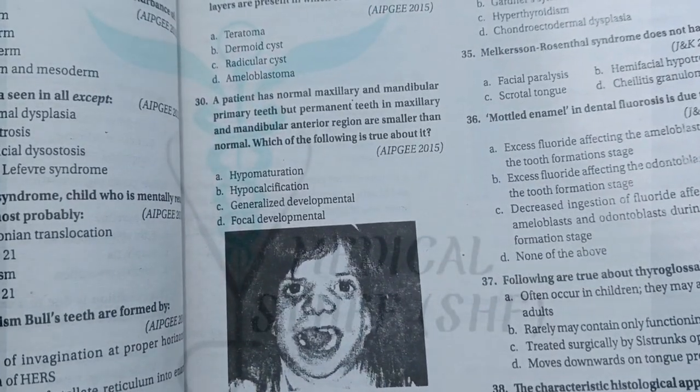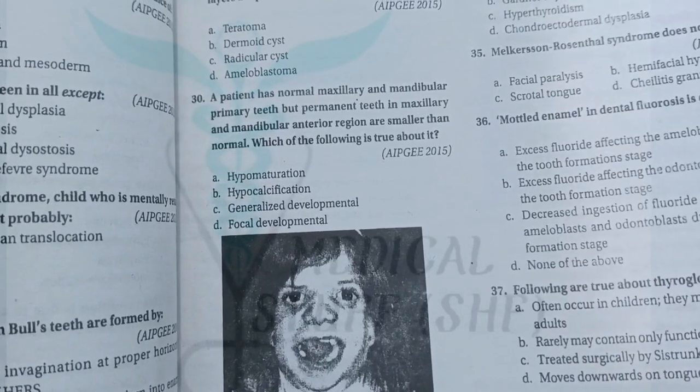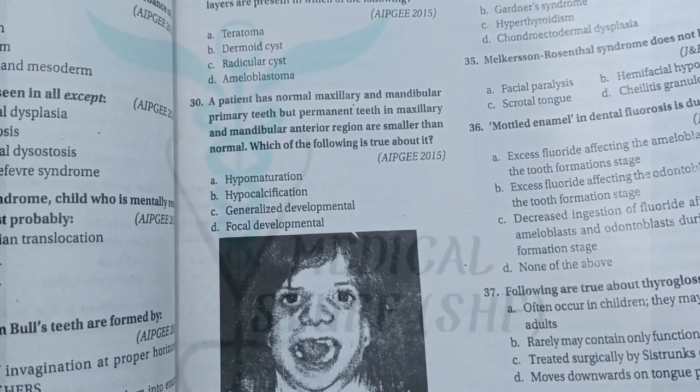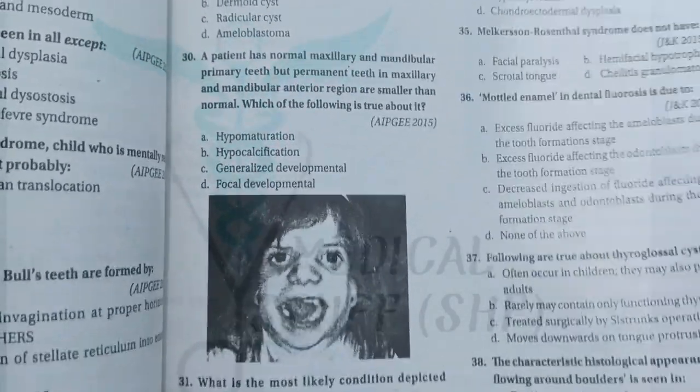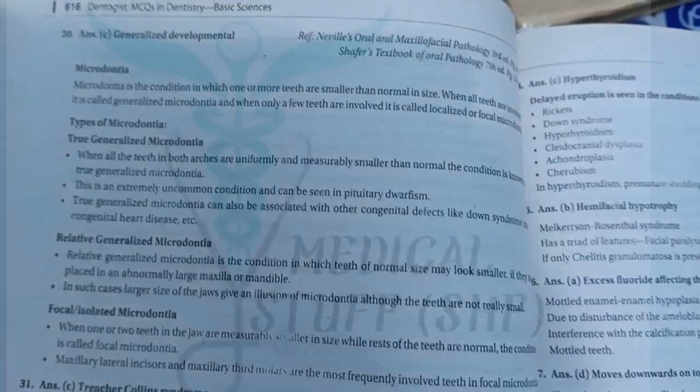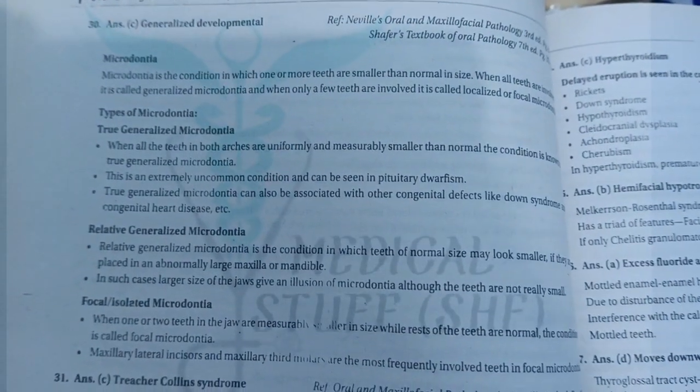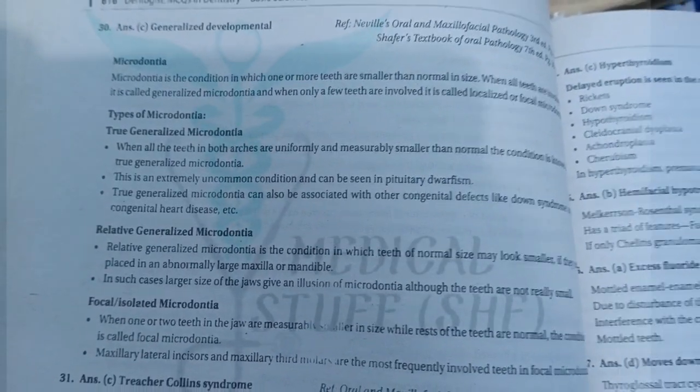Then the next question is: a patient has normal maxillary and mandibular primary teeth but permanent teeth in the maxillary and mandibular anterior region are smaller than normal. Which of the following is true about it? The answer is generalized developmental microdontia. Types of microdontia: true, relative, focal, isolated. You can see this too.